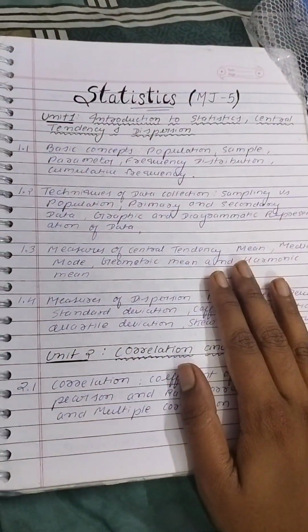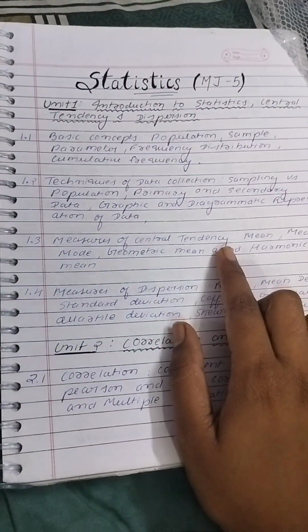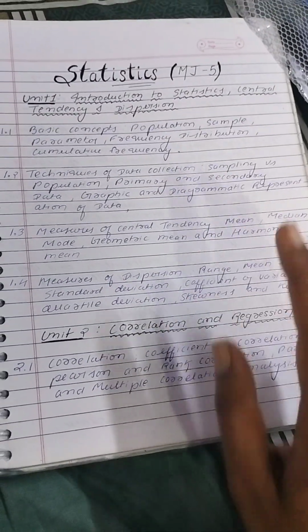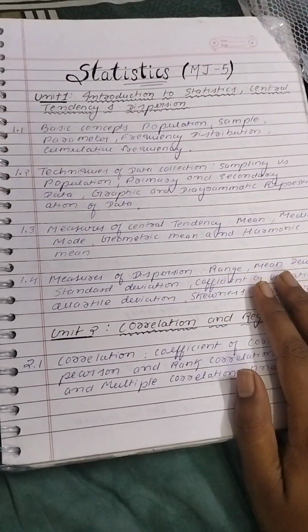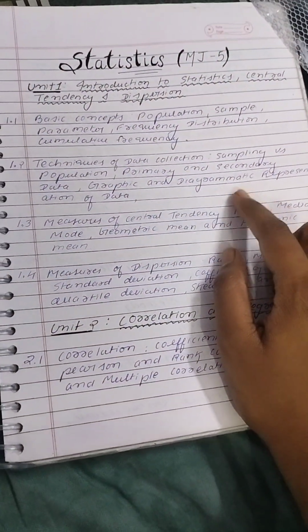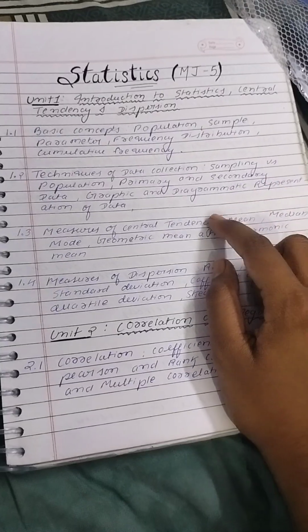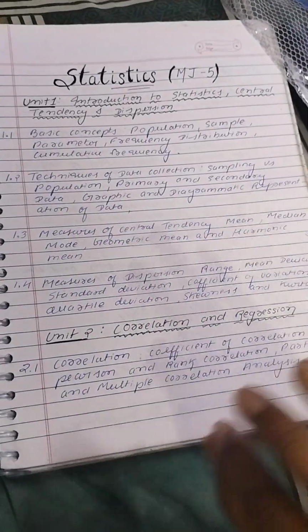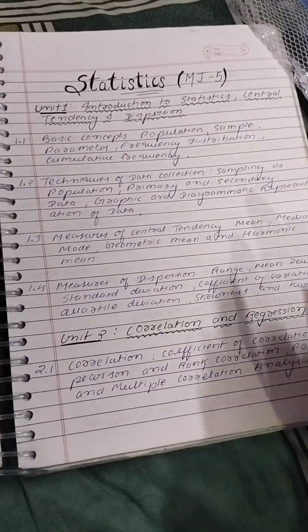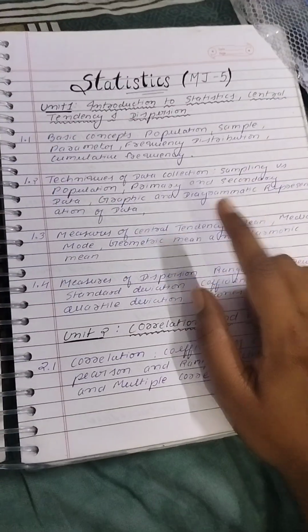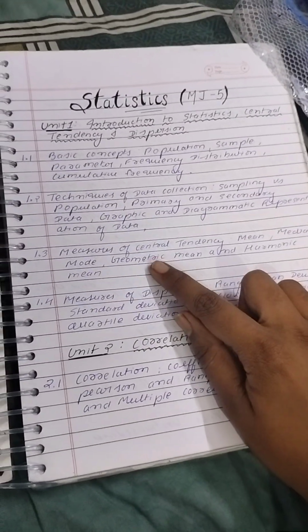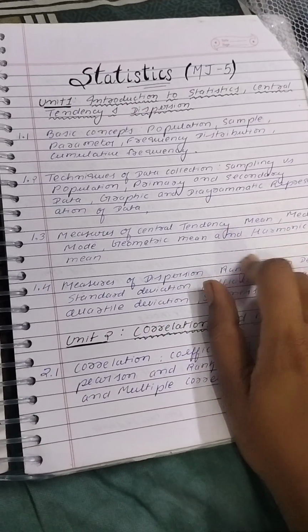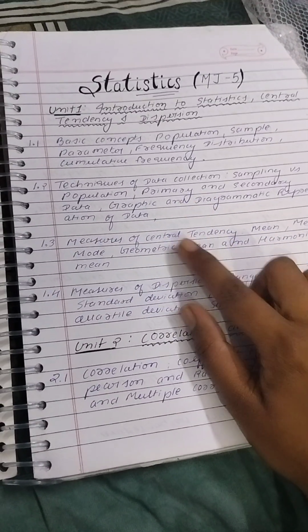In the mean, there are three types: arithmetic mean, geometric mean and harmonic mean. The arithmetic mean can also be written as the simple mean. Then we will study median and mode.